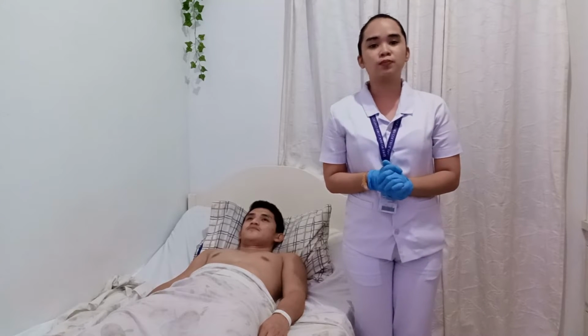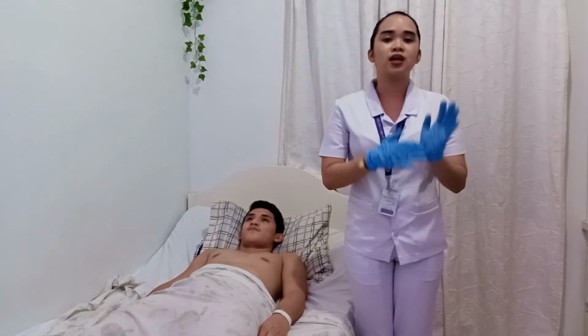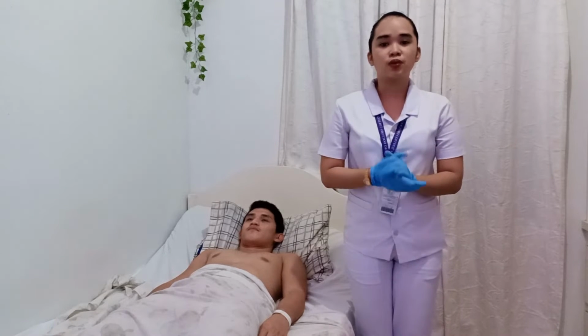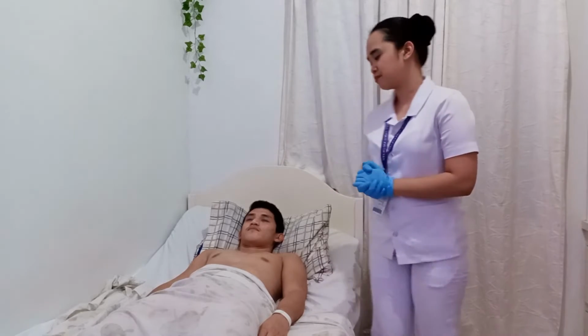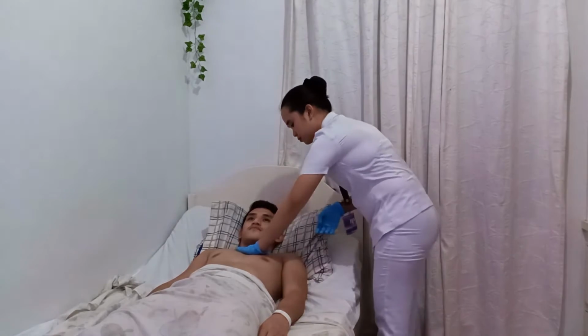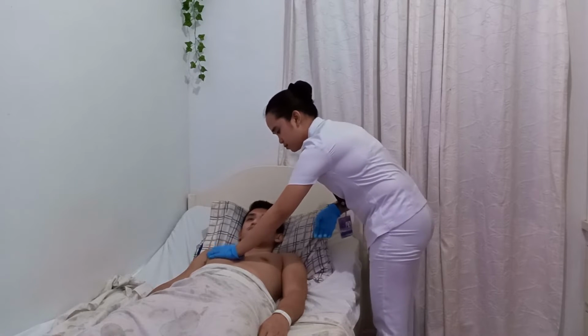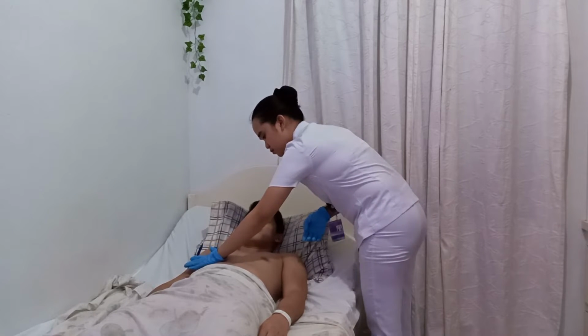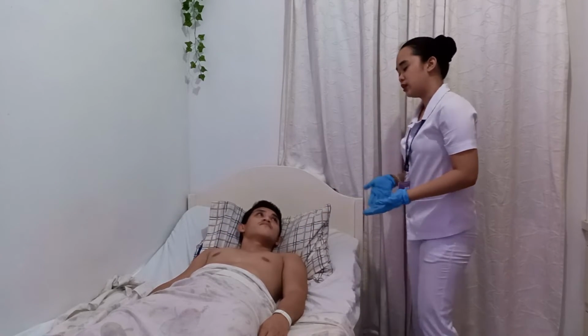So first, I am going to palpate for heaves and lifts using the palm or whole finger pads flat against the chest. So heaves are forceful contractions of the sternum and ribs. Okay, Mr. Patrick, there are no lifts or heaves present.